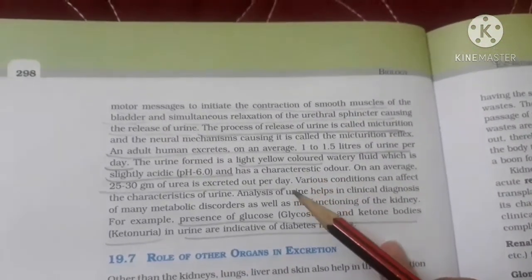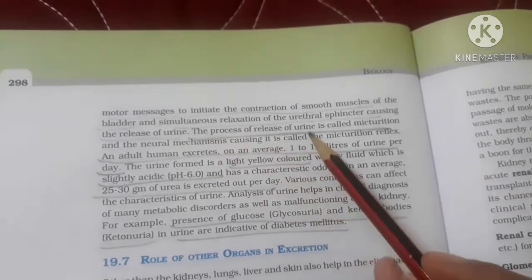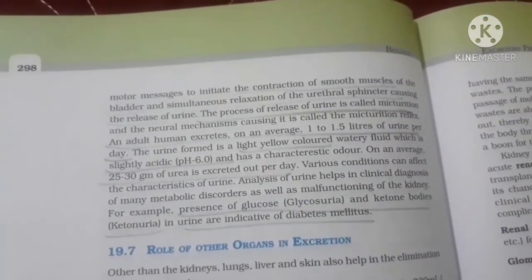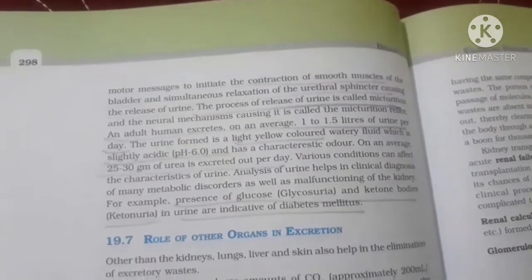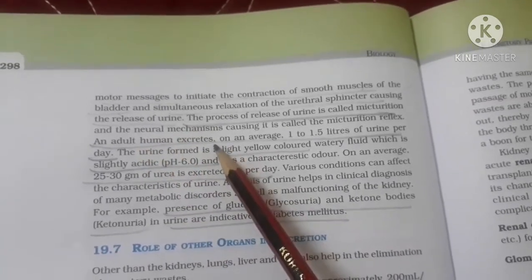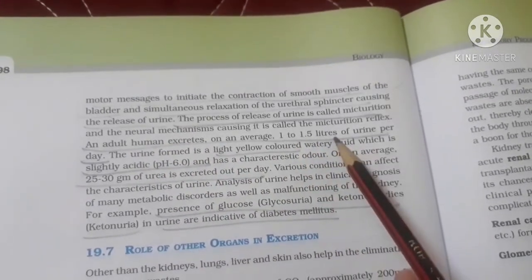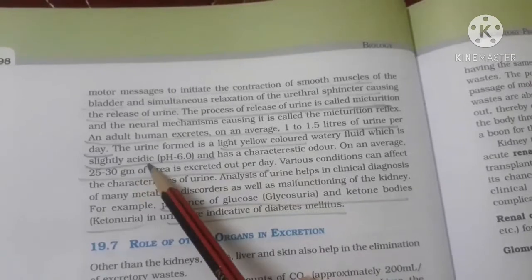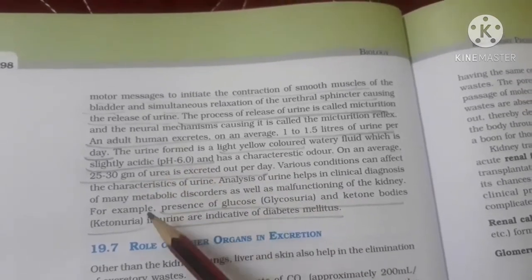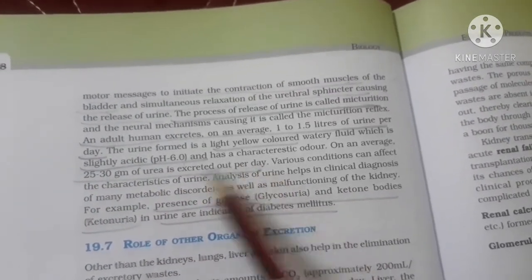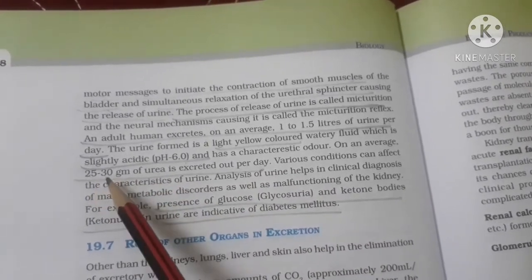and you feel relaxed. So the specific definition of micturition: the process of release of urine is called micturition. In simple words, the process of release of urine is called micturition, and how it occurs I have just explained. But there are some further things you should know. An adult human excretes around 1 to 1.5 liters of urine per day. The color of the urine is light yellow, it is slightly acidic with a pH of 6.0, and it contains 25 to 30 grams of urea which is excreted out per day.